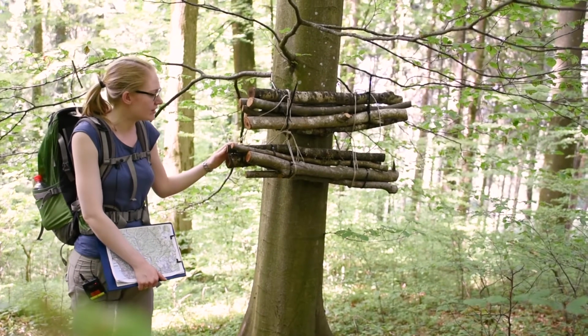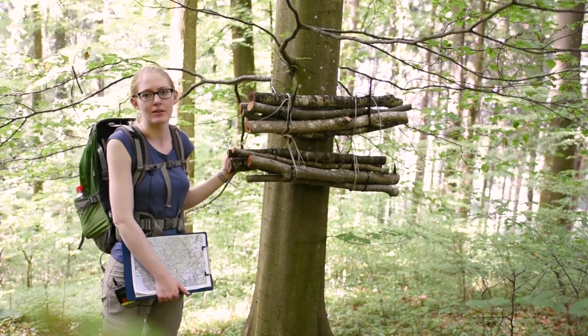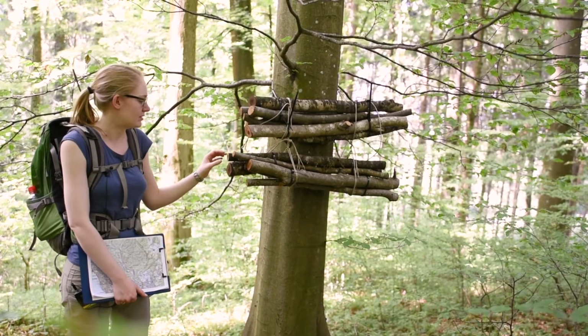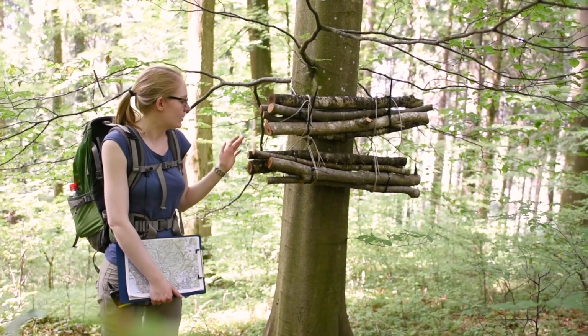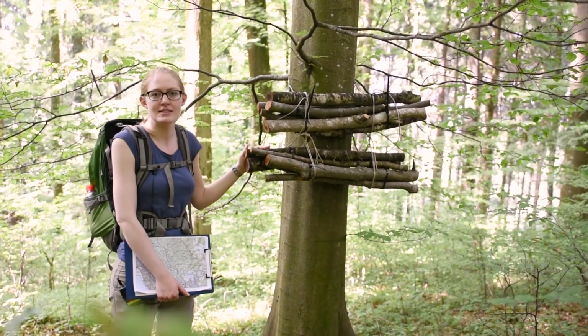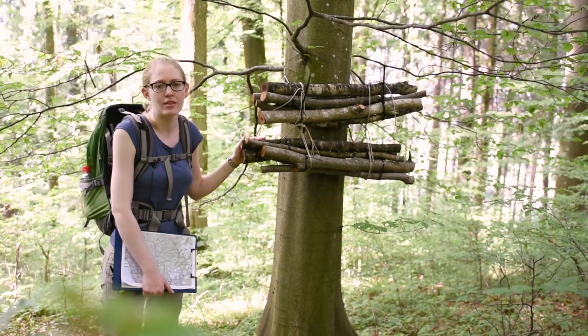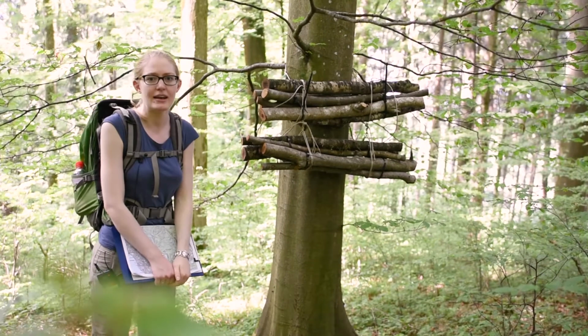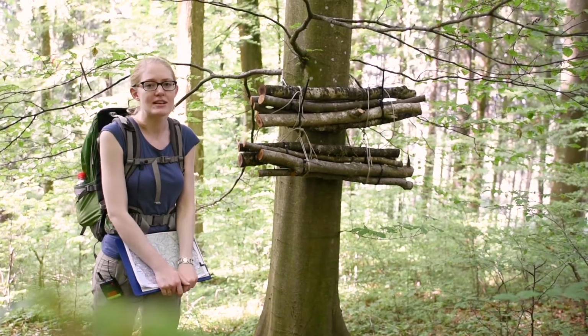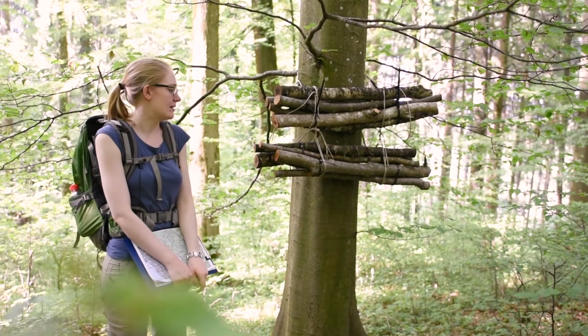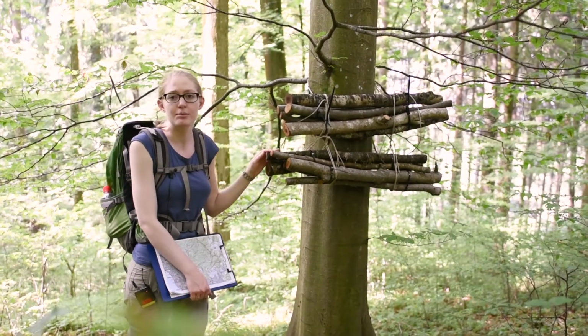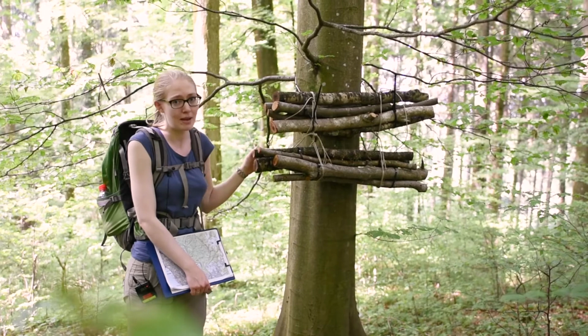They are standardized and 80 centimeters long and have a diameter between 3 and 6 centimeters. We brought them into the forest in December of 2016, and now they will stay over the summer of 17 here in the forest, and beetles, saproxylic beetles, can colonize them.